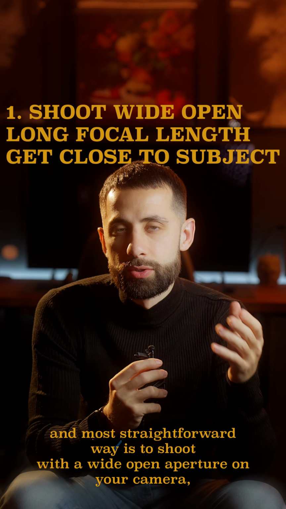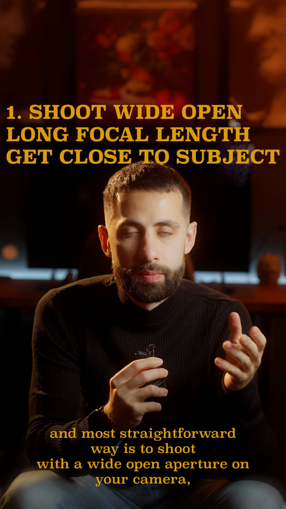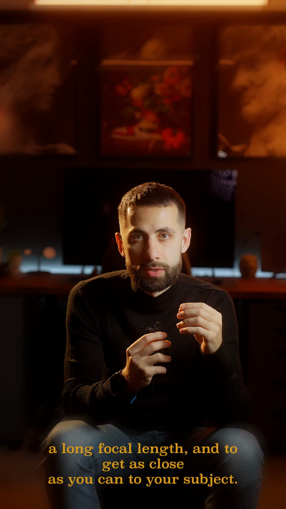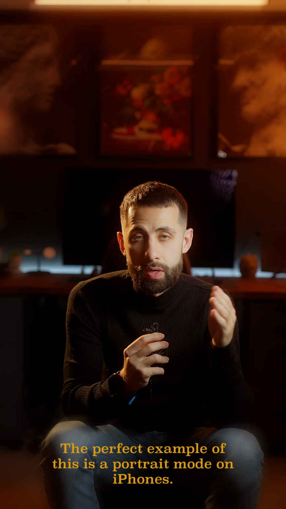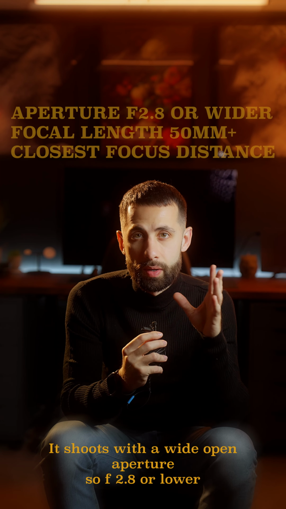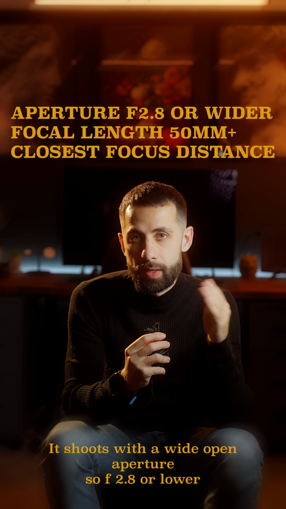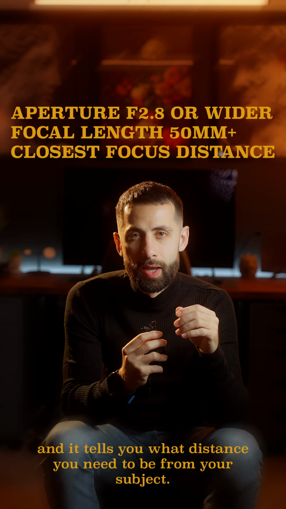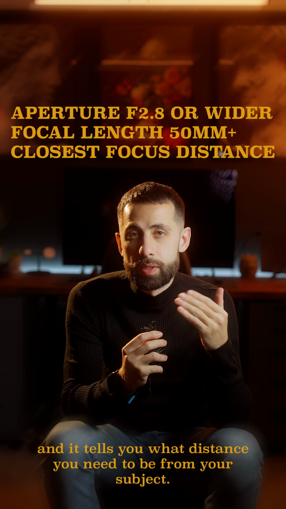Probably the easiest and most straightforward way is to shoot with a wide open aperture on your camera, a long focal length, and to get as close as you can to your subject. The perfect example of this is the portrait mode on iPhones. It shoots with a wide open aperture, so f2.8 or lower, and it shoots at around 50 to 65mm, and it tells you what distance you need to be from your subject.